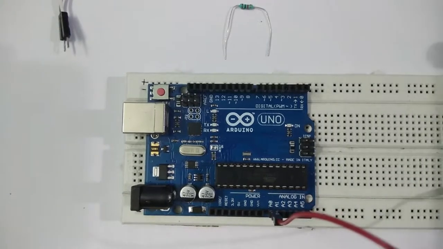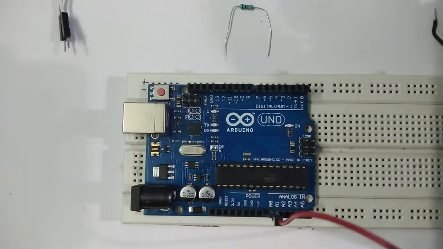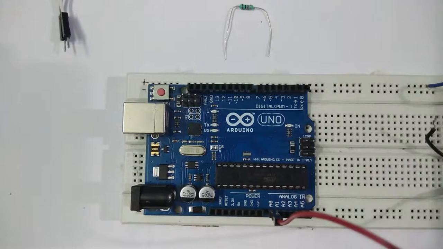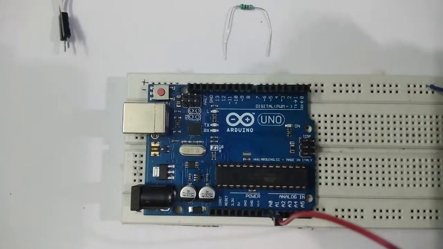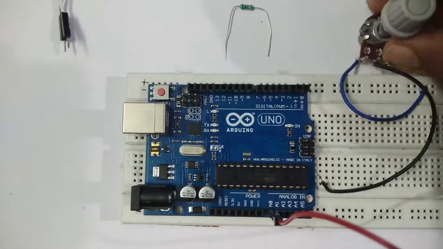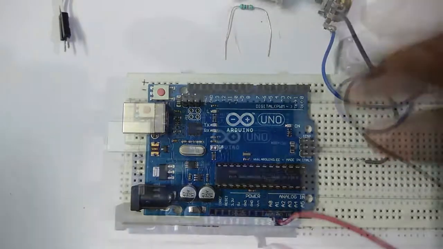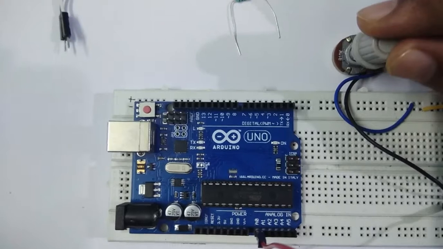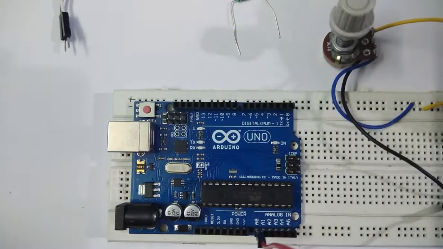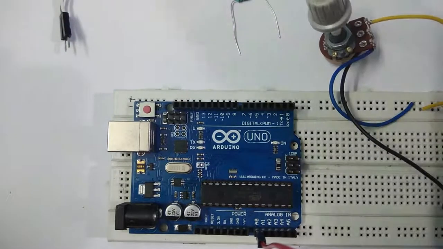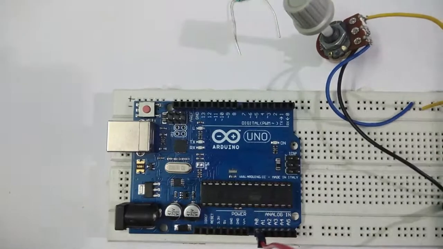The positive of the potentiometer is given to the positive terminal, and the signal wire is black, and the black signal wire is given in the center. So I have connected all the parts of the potentiometer. Now I should connect the LED and the positive and negative for the potentiometer.